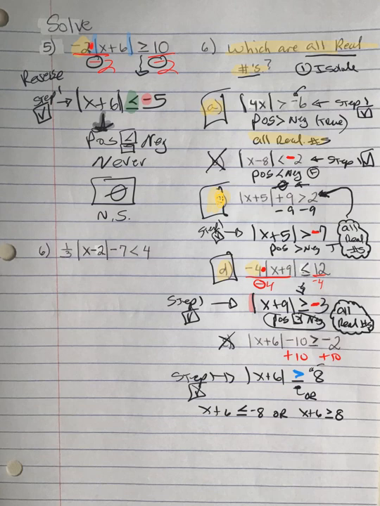Number 6, once again, we need to undo everything that's outside. So we have 2 undos to do. We always undo adding and subtracting first, and then we'll undo the multiplication second. So we need to add 7. Then we can multiply by 3. You could divide by 3 if you wanted to, but it's just much easier to multiply by the reciprocal.